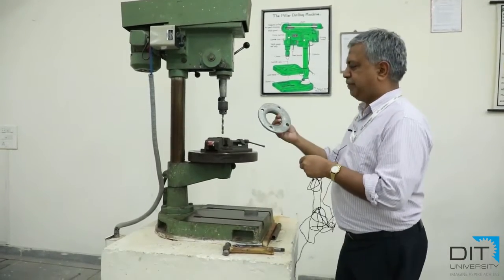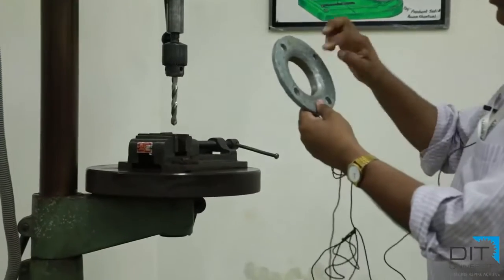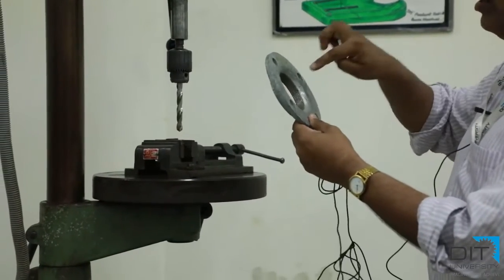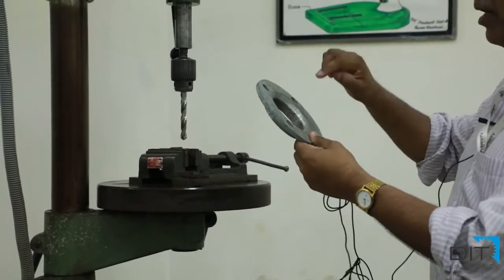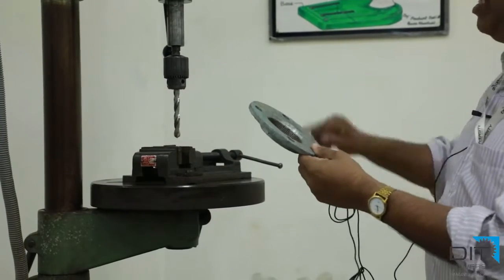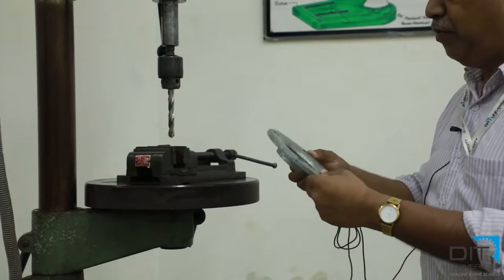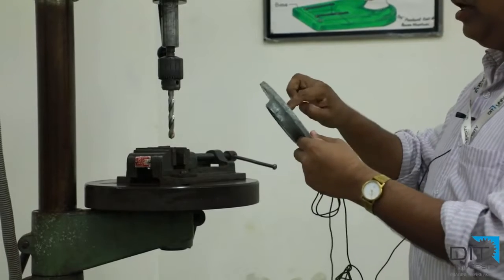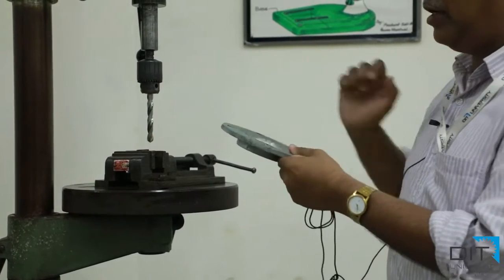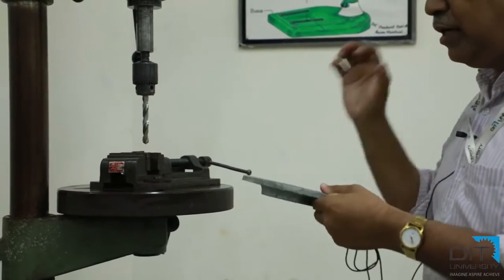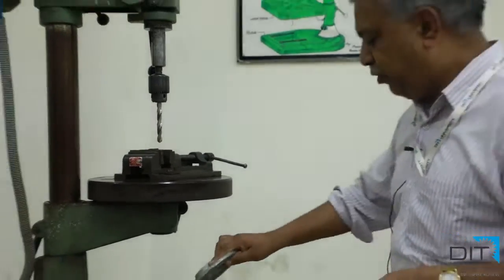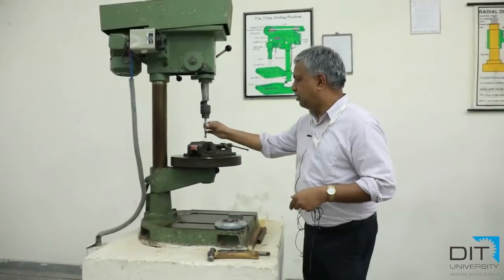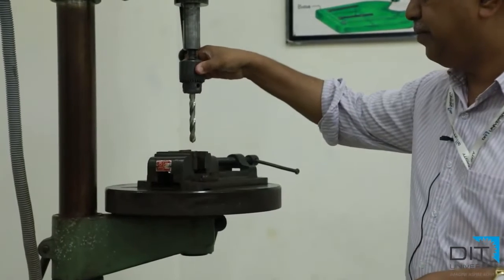This is a flange, you see, and this flange has got 4 holes. All holes are cylindrical. You remember, holes may be square also, but with the help of a drilling machine cylindrical holes can be generated, right? To generate this hole, what we have to do, we have to clamp a drill on this chuck.